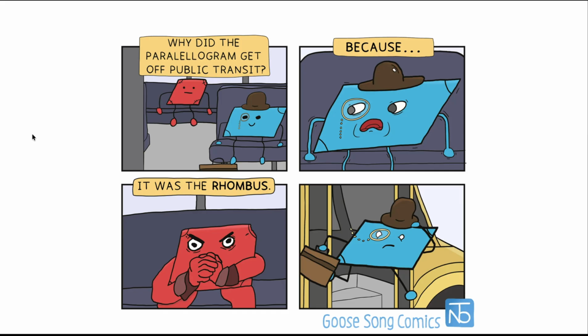Okay, here's a joke. Why did the parallelogram get off public transit? Because it was the wrong bus. Get it? Wrong bus? Rhombus.